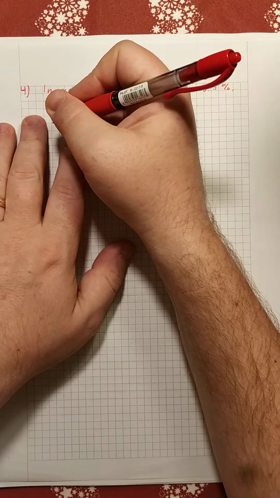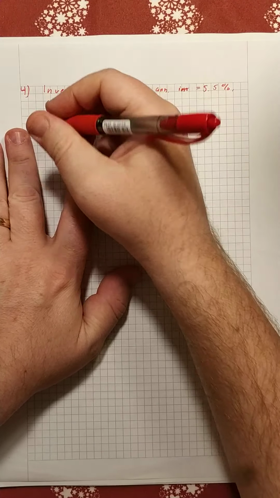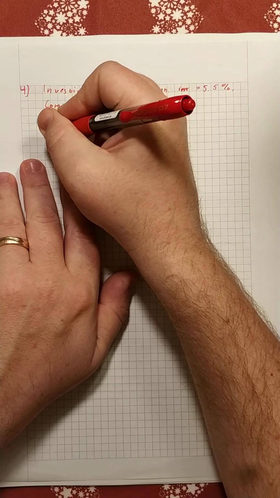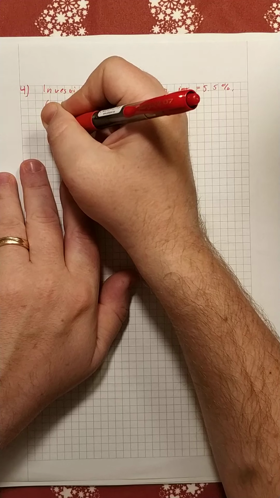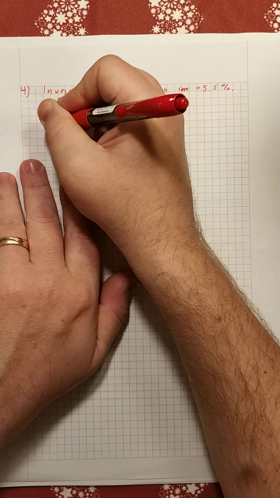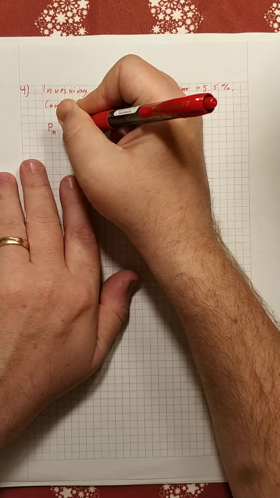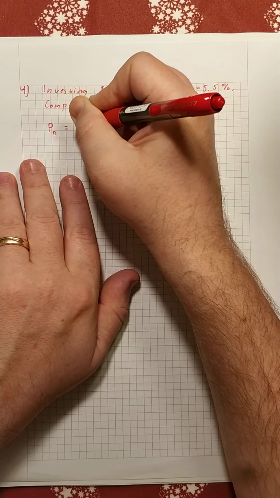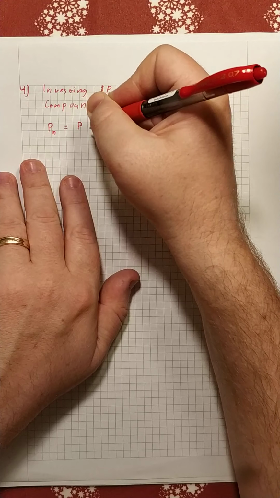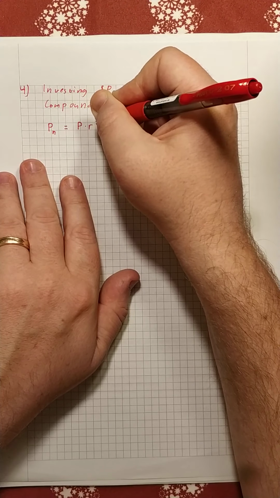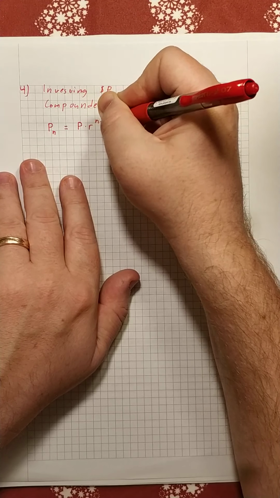So we have a sequence where the value at the beginning of each year, Pn, equals the initial value, P, times r to the power of n minus 1.